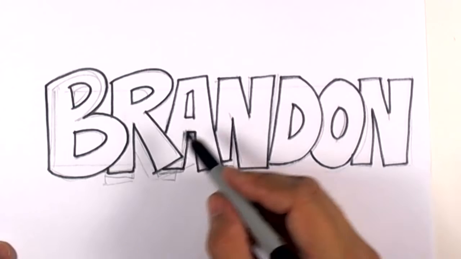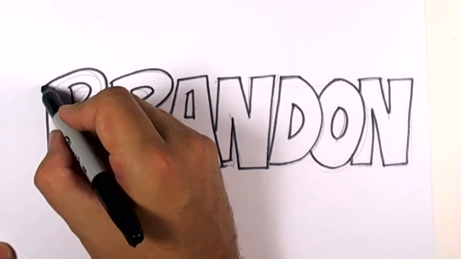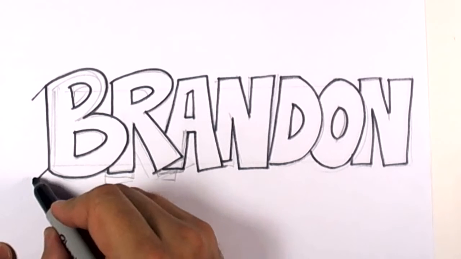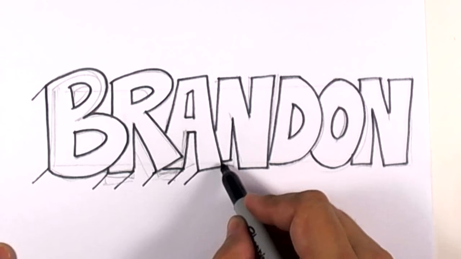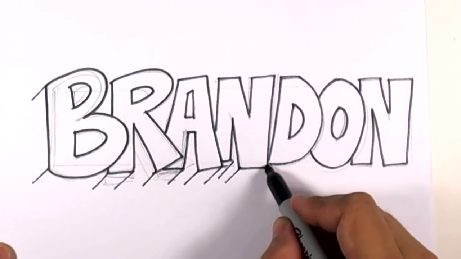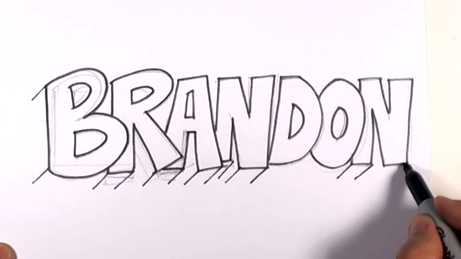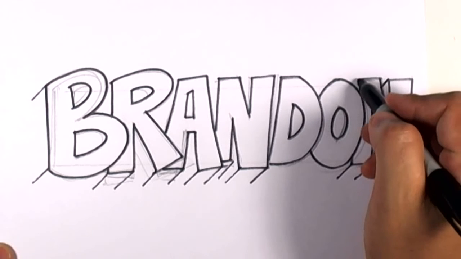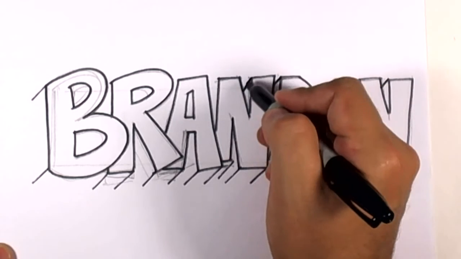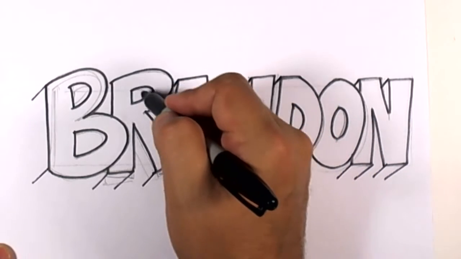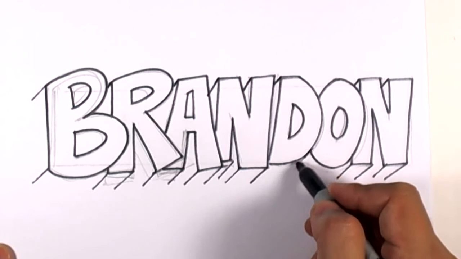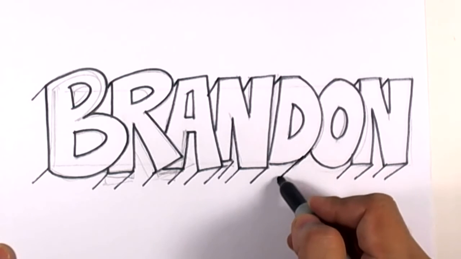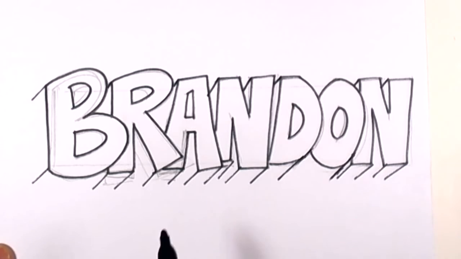Now we're going to do a three-dimensional edge to this, and what we're going to do is come off these corners and just pull lines from each corner point. Okay, so from the round elements, we've got to figure out where that line would come off of that round element. Something like that off the B.